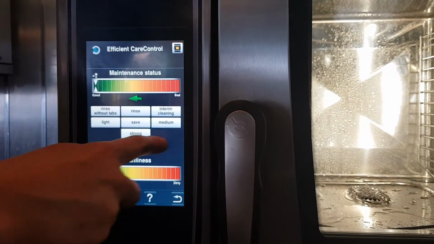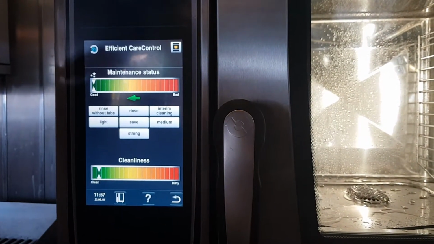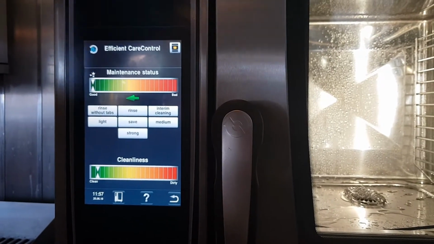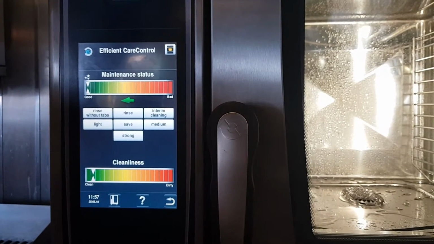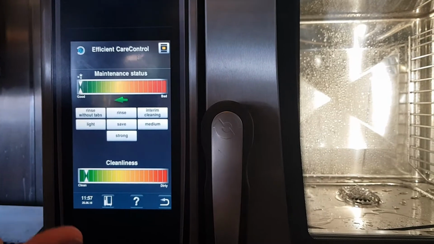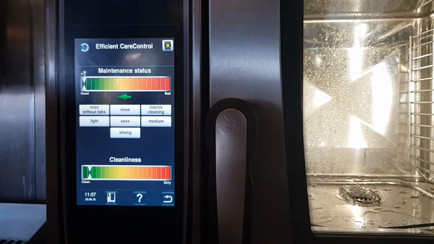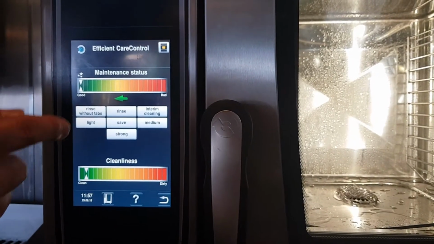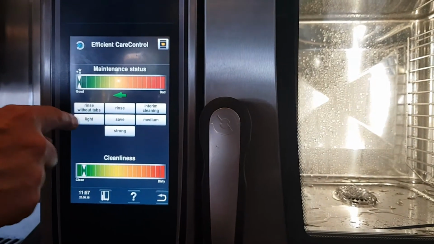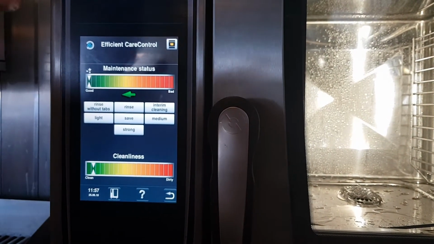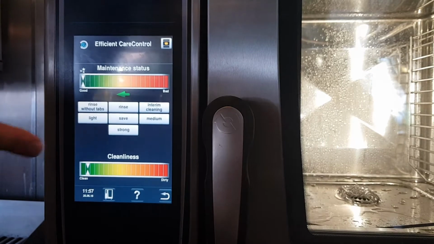Obviously we've got the light, medium and strong. The more regularly you do it, the lighter a clean you're going to need. If you leave it 3 or 4 days, then it's probably going to be asking you for a strong clean. But it will indicate to you which one it wants by putting a little symbol in the one that it feels is right.